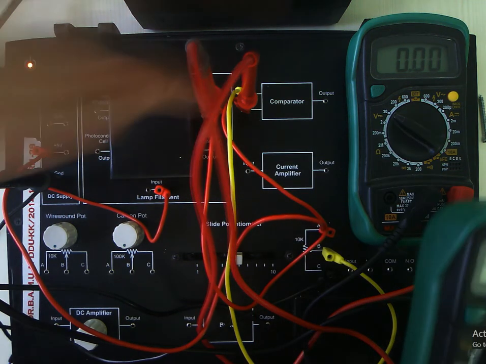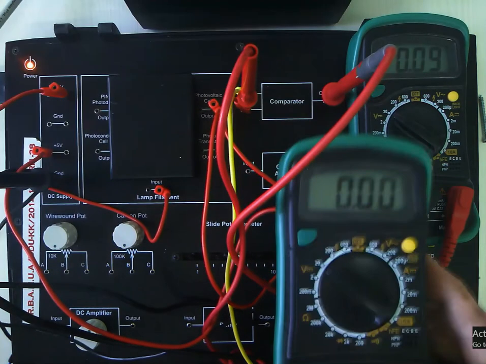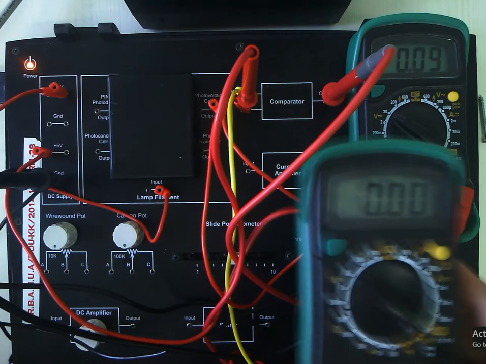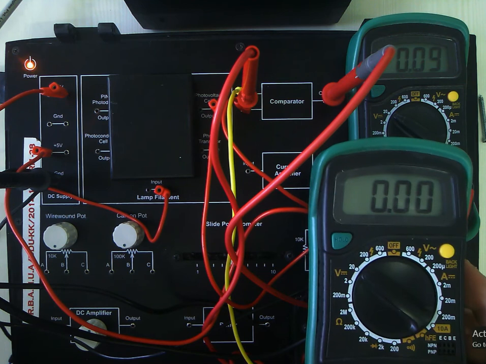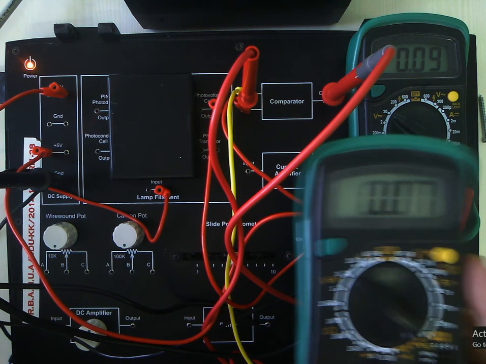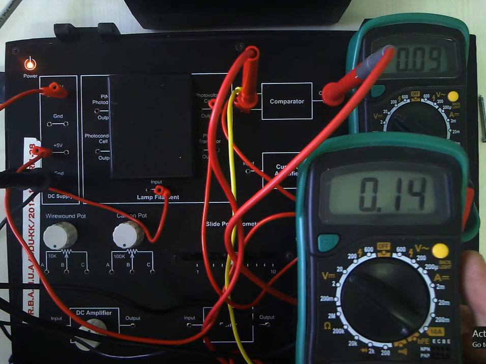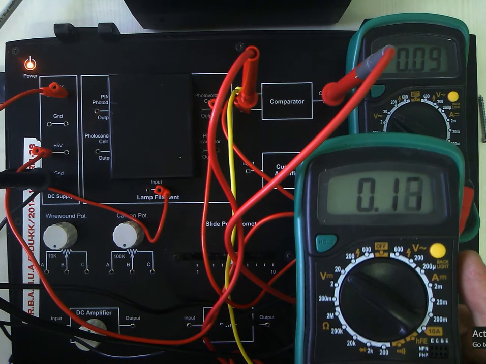Okay, sorry. Here I have to give. All right. Now I will increase the photo voltage. You can see in this meter, the meter that I am right now oscillating. So it should go beyond 0.5 volt to get an output from the comparator.